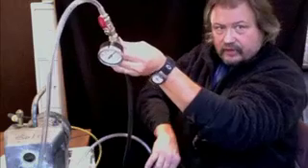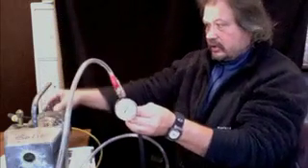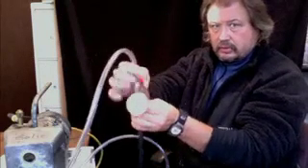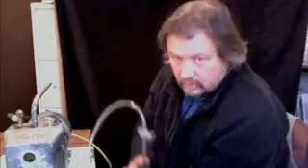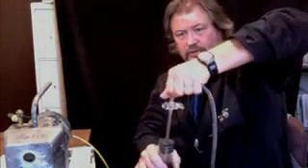Close off this valve here, and shut the pump down. And then we'll disconnect this tube.